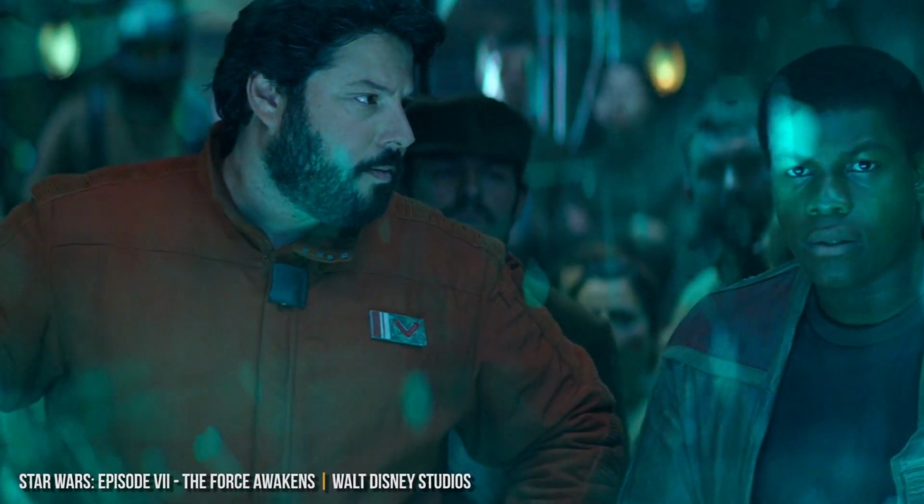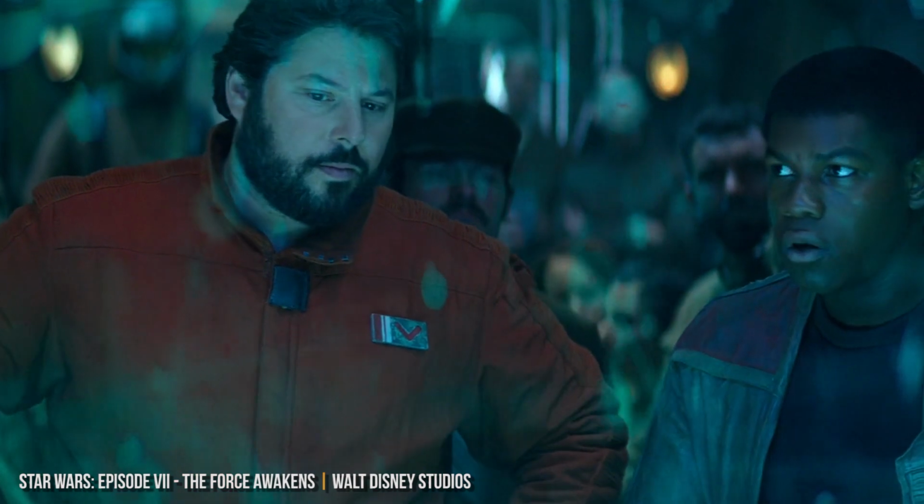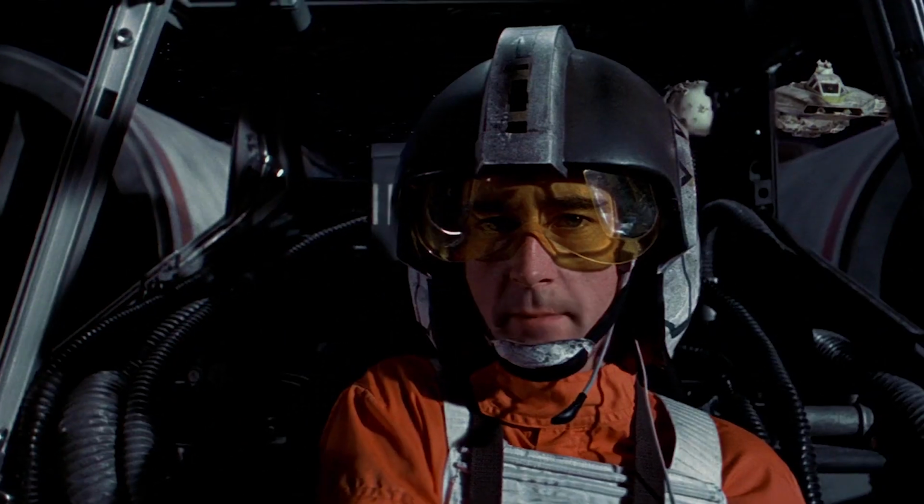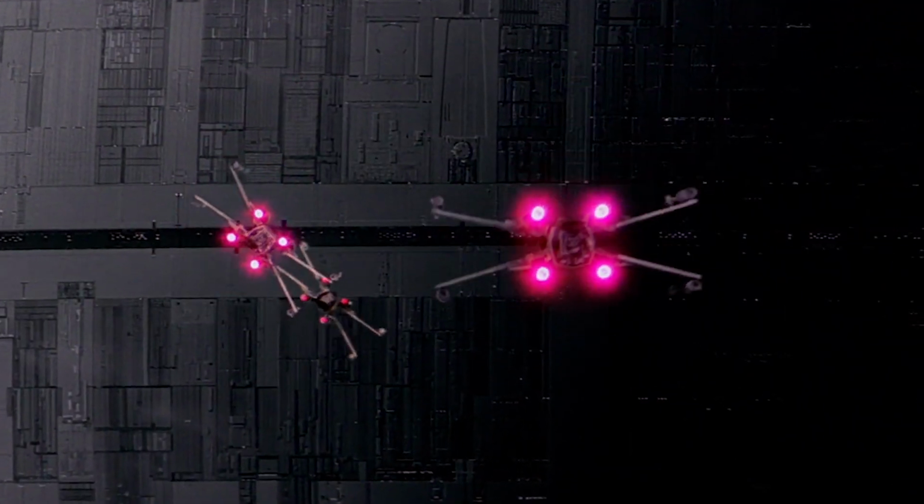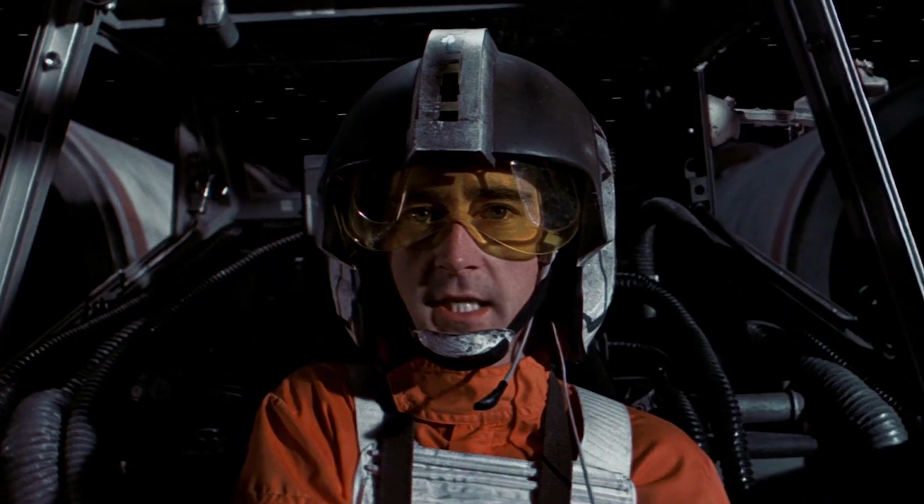Resistance fighter Snap Wexley from The Force Awakens also returned and then died, which is sad because his mentor Wedge Antilles from A New Hope made a surprise appearance during the final battle. Look at the size of that thing.